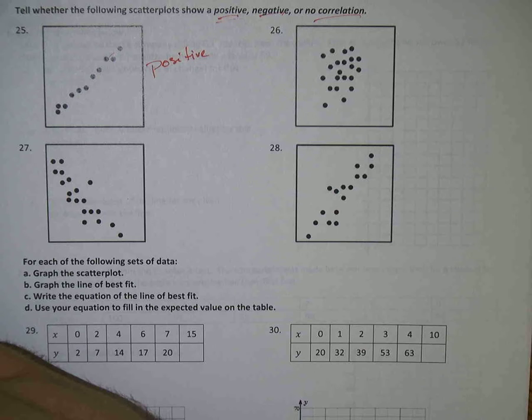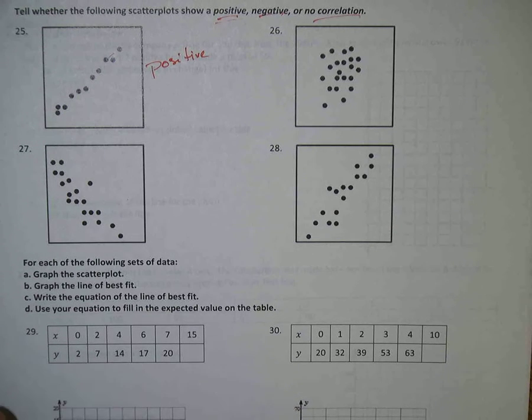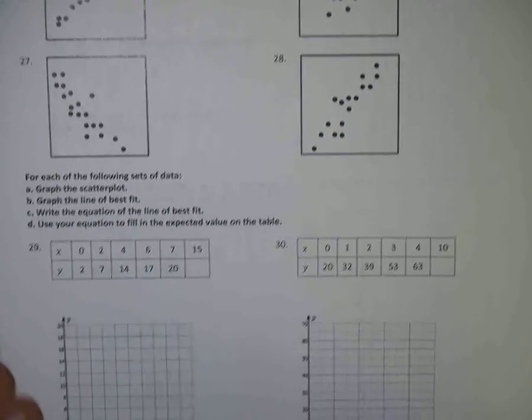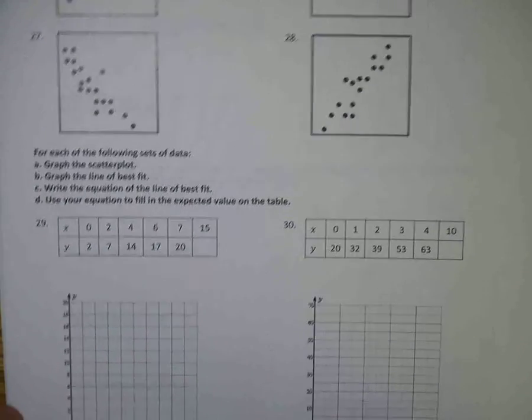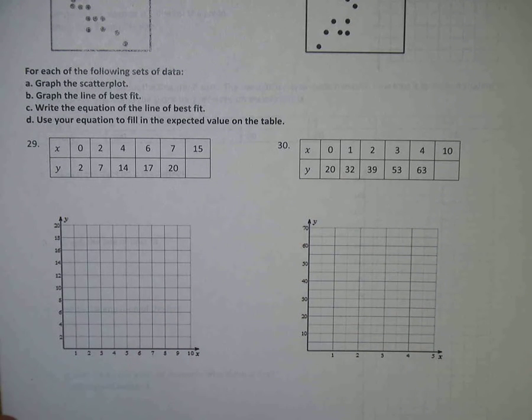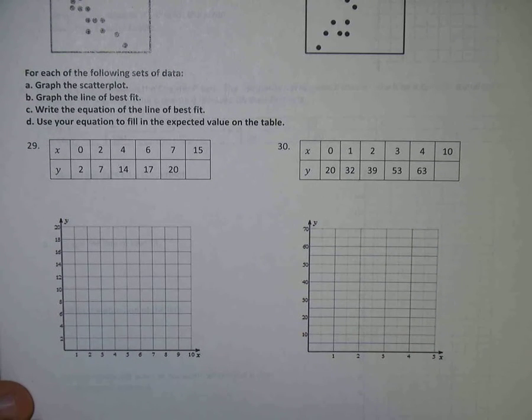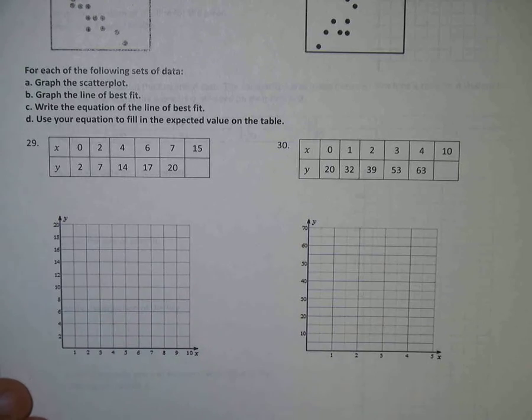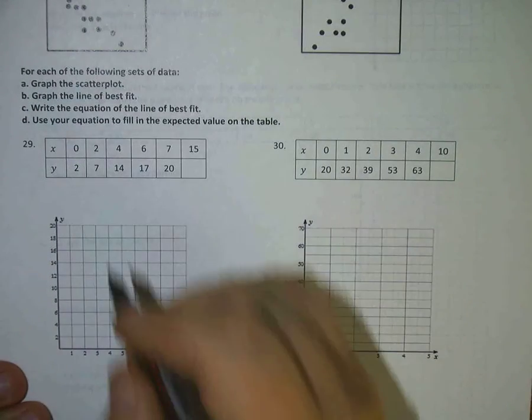All right, and then I'm just going to tell you that there's one other positive one and one negative and one no correlation. I'll let you figure that out. I bet you have a good grasp on what that means. On the ones down here, there's only 2 of them, but there's a lot of steps to do. So I'll go ahead and do one of these just to make it a little bit easier. I'll do the first one.